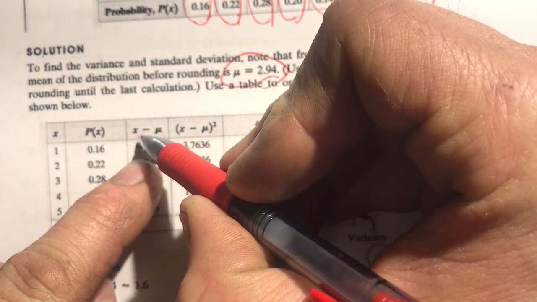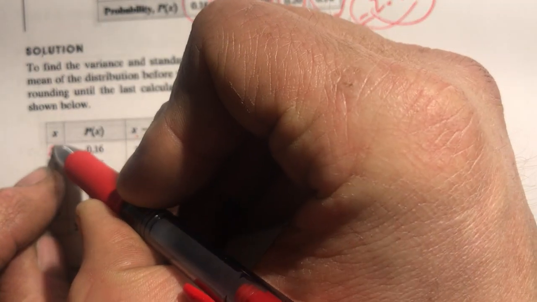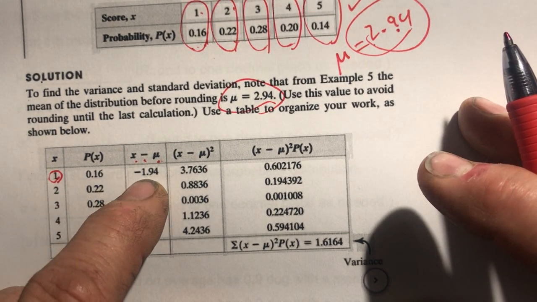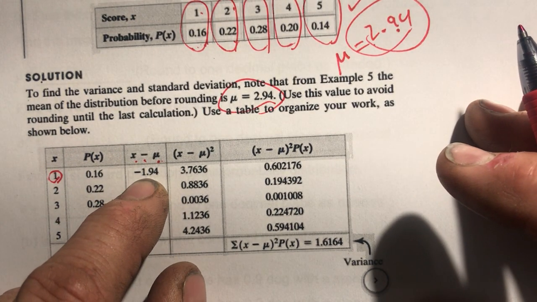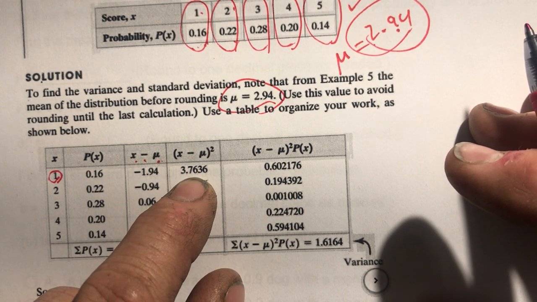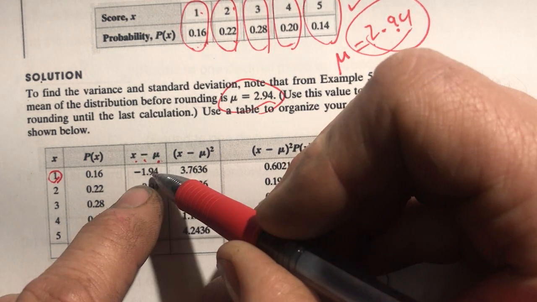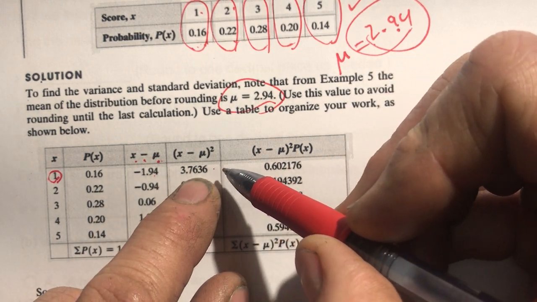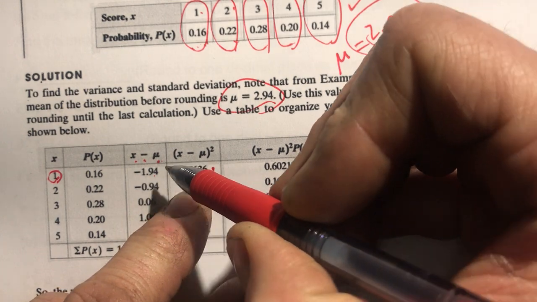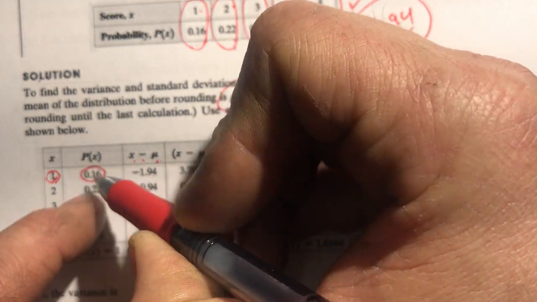So now, after you find the average, the mean, you do x minus that. Like right here, my x is 1. I'm going to do 1 minus 2.94, which is negative 1.94. Then I square that. I do this times itself, just hit the square button. And then I take this and multiply it by my 0.16.